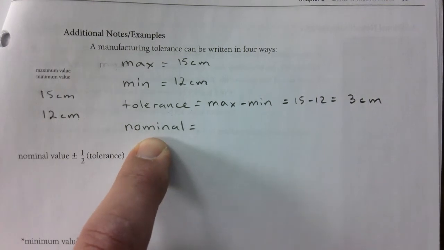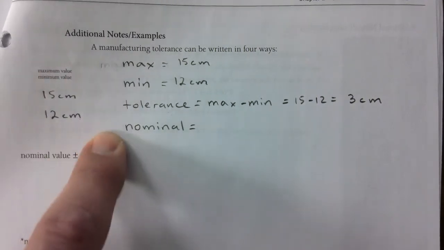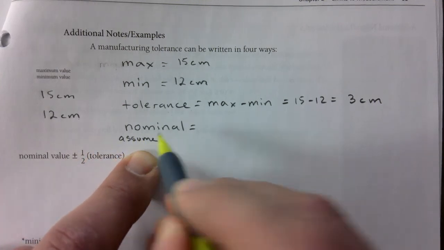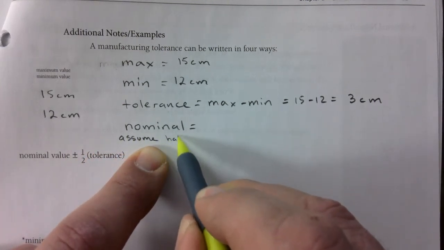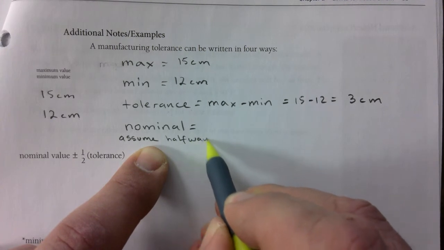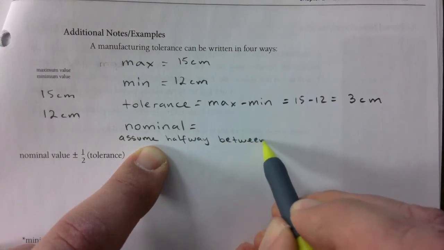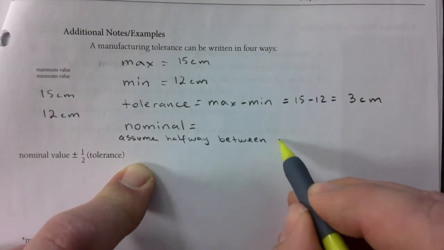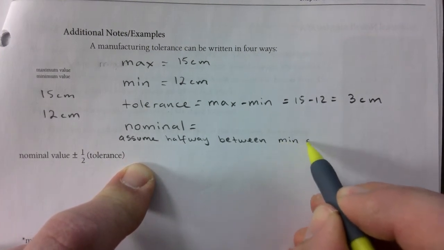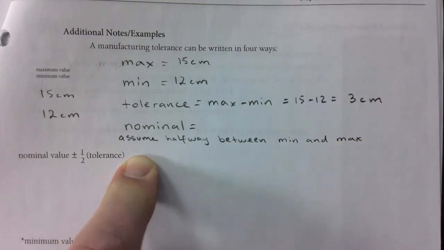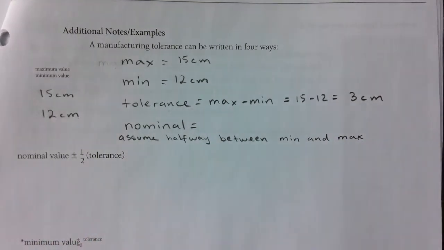Nominal. In this case, we assume halfway point. Halfway between min and max. So this one I'm not going to ask you too often because I don't really care.